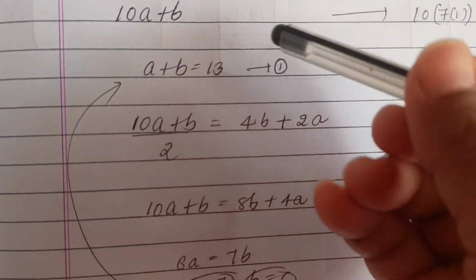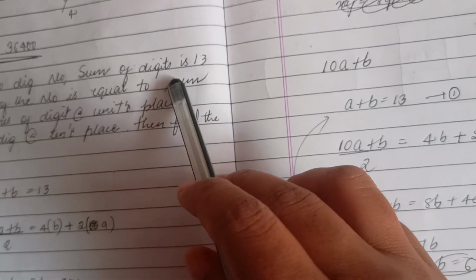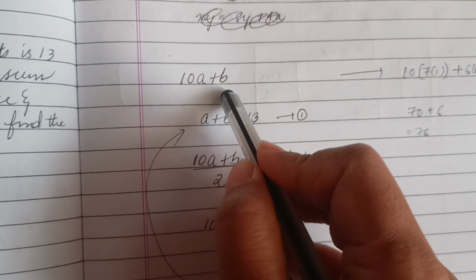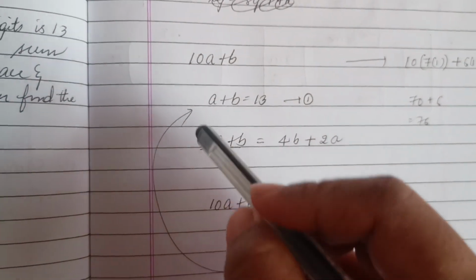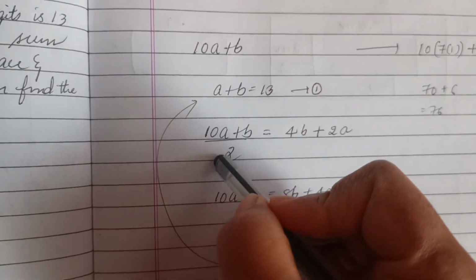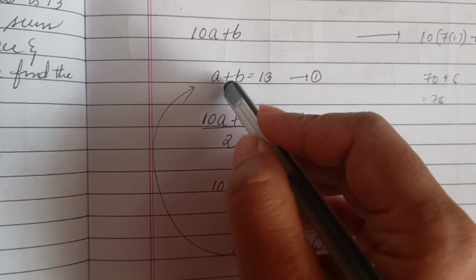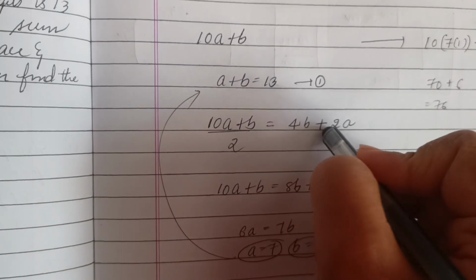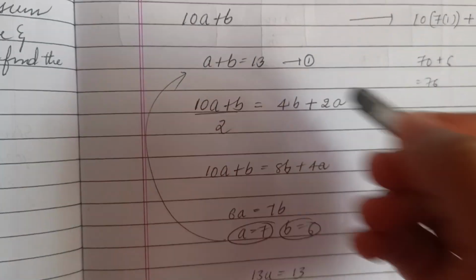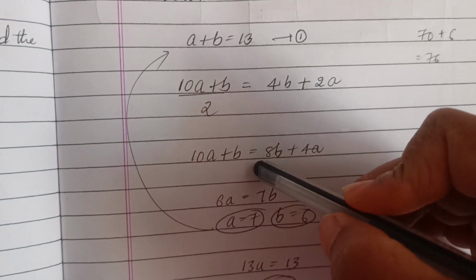Let us assume the number is 10a plus b. In the question they have mentioned that the sum of the digits is 13, meaning a plus b will be equal to 13. Also, half of the number, that is (10a plus b) by 2, will be equal to 4 times the unit place, that is 4b, plus twice the tens place, that is 2a. Then 10a plus b will be equal to 8b plus 4a.